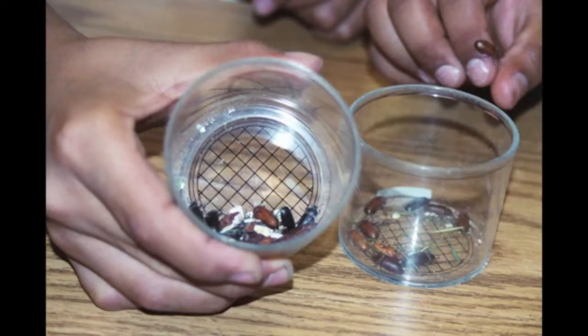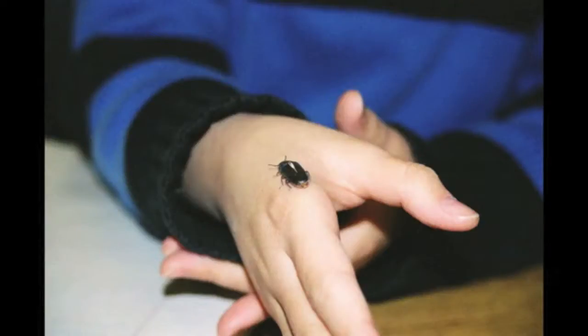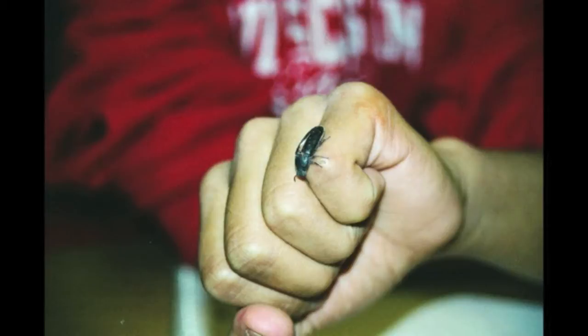Eventually, the pupas transform themselves into adults. Again, most students are reluctant to touch the adults, but it takes far less time for them to warm to the idea. Now, there's more of the tickling that goes on as the adults crawl across the skin.